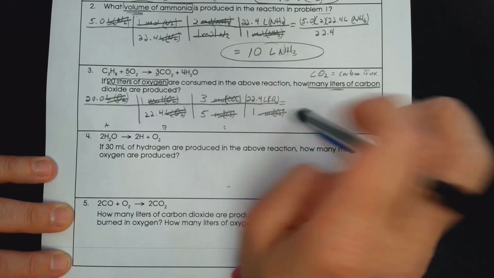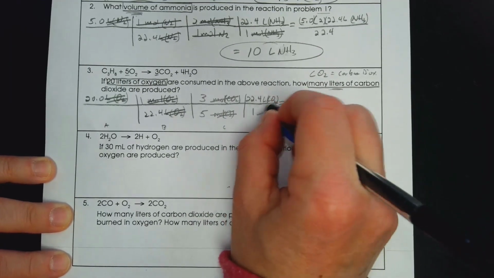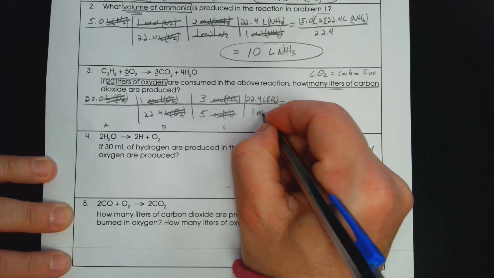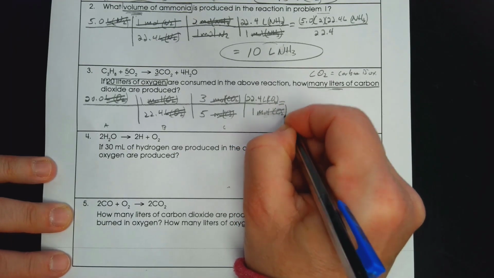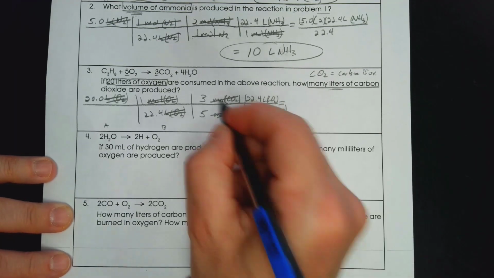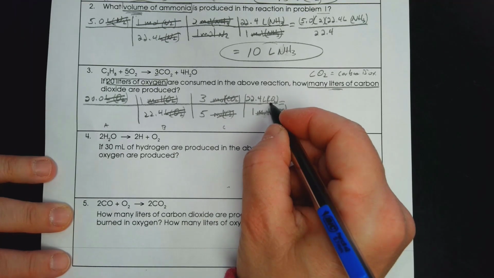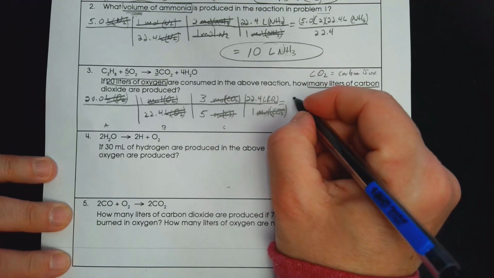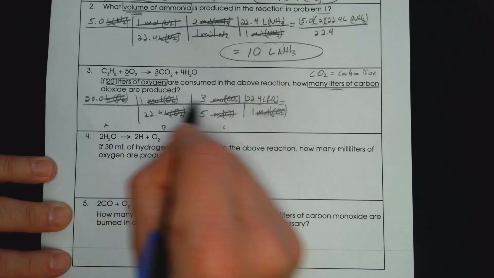Oops, that's supposed to be CO2. Oh, sorry. I just caught that as I was writing it. Moles of CO2. My bad, you guys. So now I can cross that out, which leaves me liters of CO2.